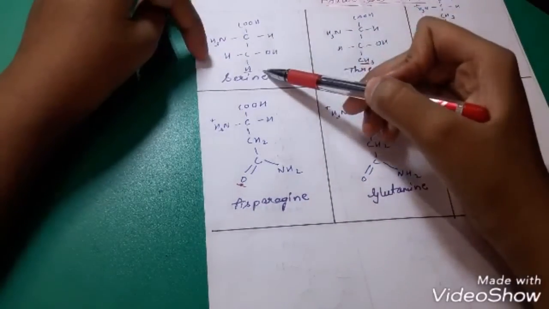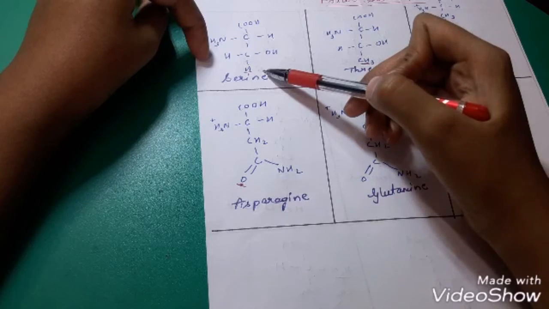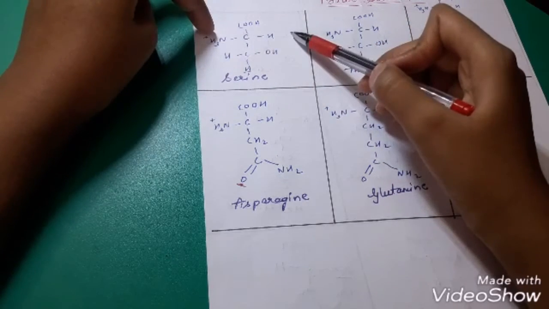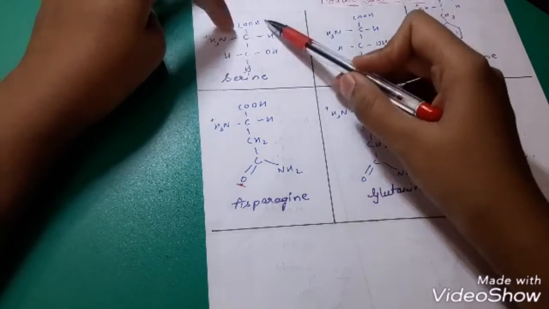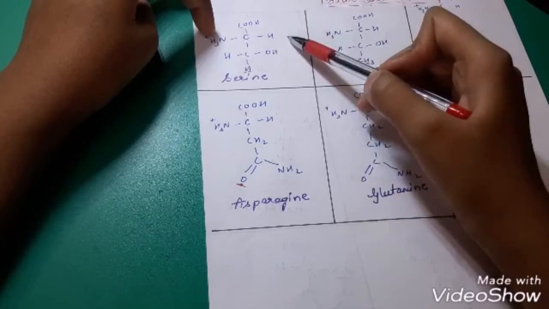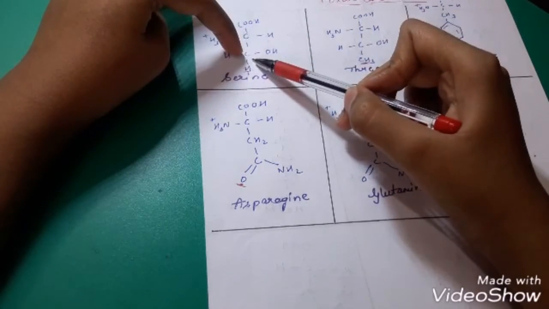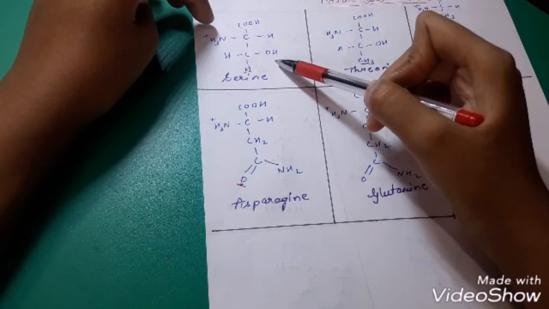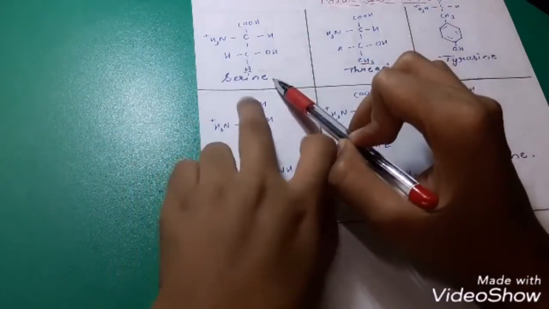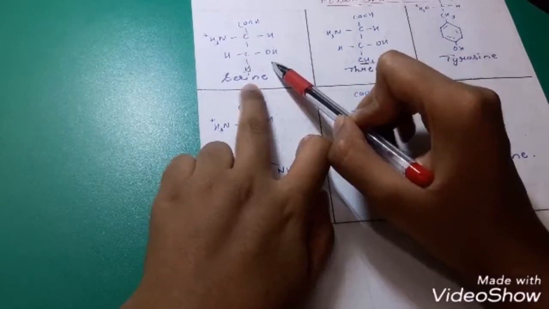So the first one is serine. It has the simple basic structure of the amino acid: carbon group, the carboxyl group, the amino group, and here the second carbon has 2 hydrogen groups and 1 hydroxyl group. So see, it has 1 hydroxyl group.